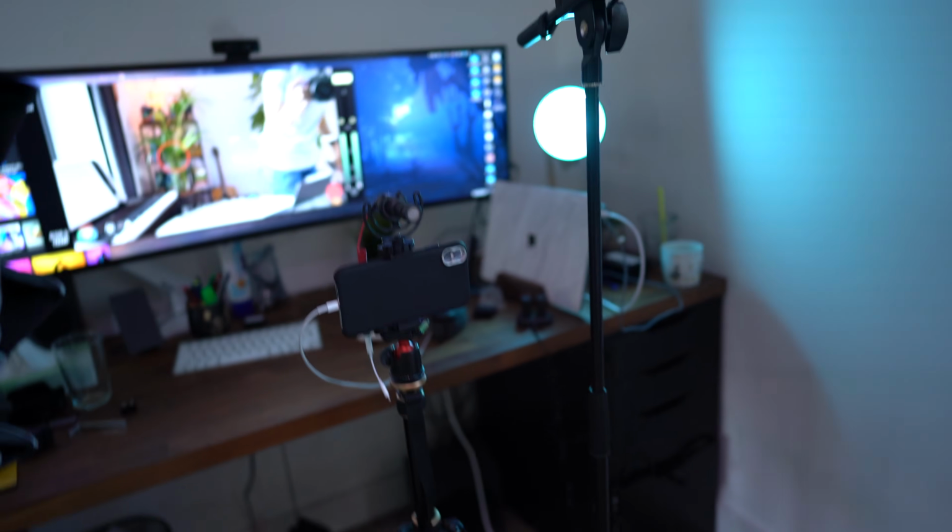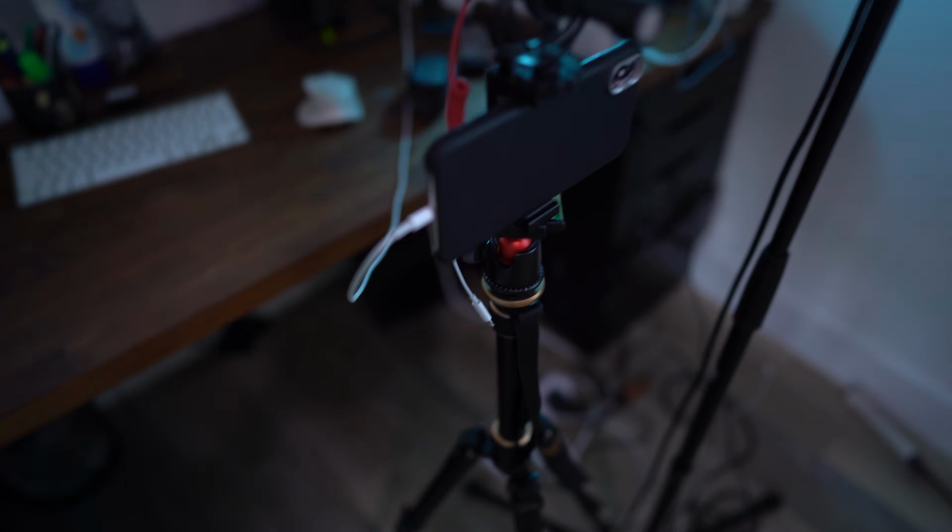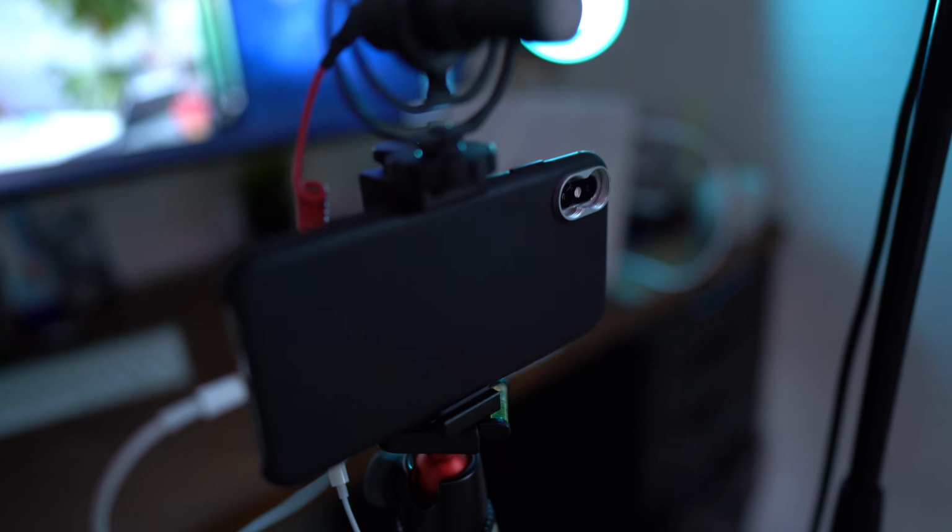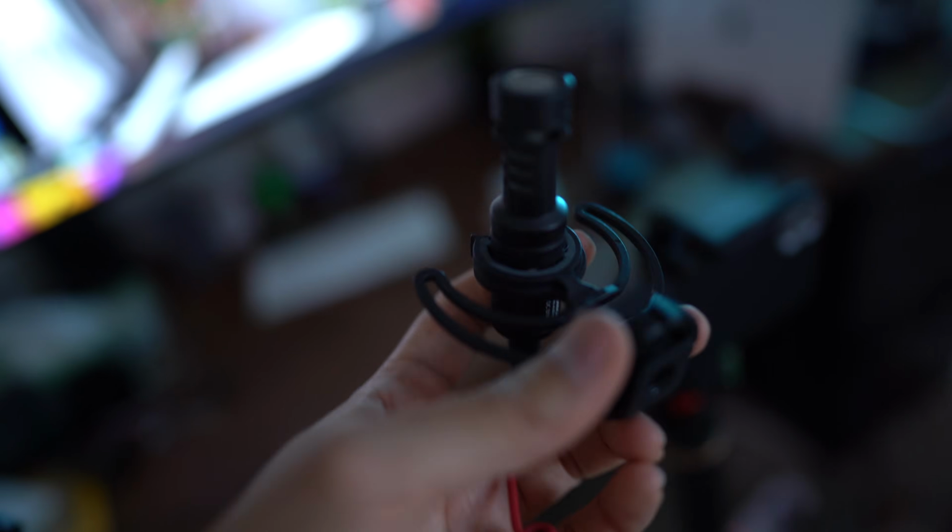And then also in terms of extra gear. Over here, I've got the iPhone sitting on this random no brand phone tripod thing. I'll put a few links to Amazon in the video description. The important thing about that is that it's got a cold shoe mount on the top, which means this Rode VideoMicro can attach nicely to it. So this is the microphone, it's tiny, and it just screws nicely onto this mount, which is a very easy way to attach it to the phone.